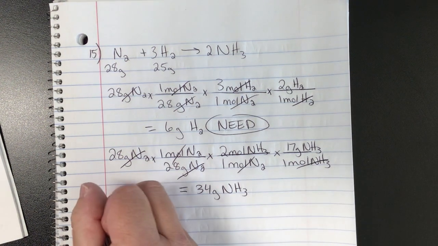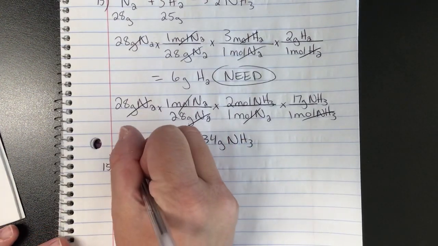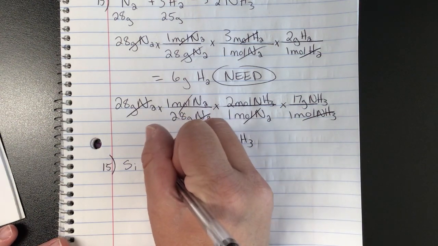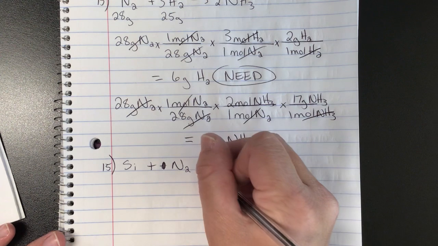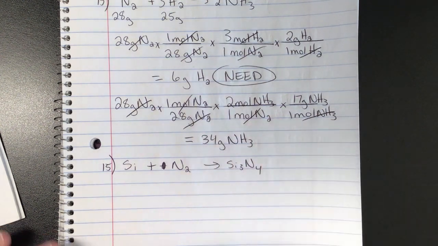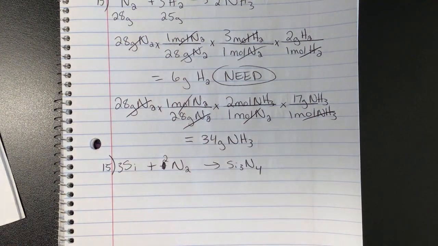Okay, number 15, we have silicon plus N2, giving Si3N4. So to balance that, we just need a 3 in front of silicon and a 2 in front of nitrogen.